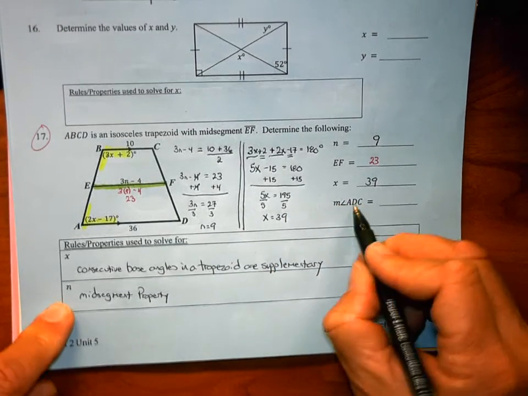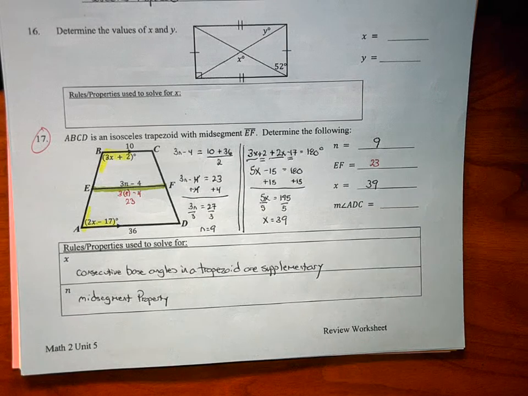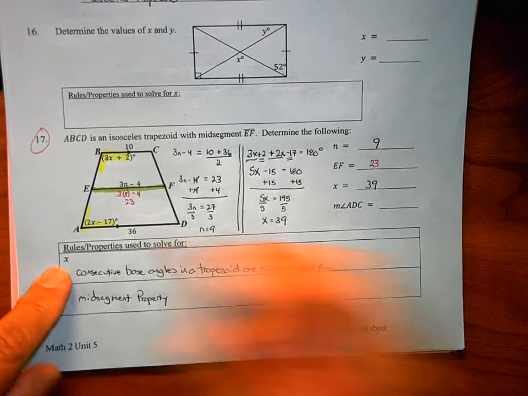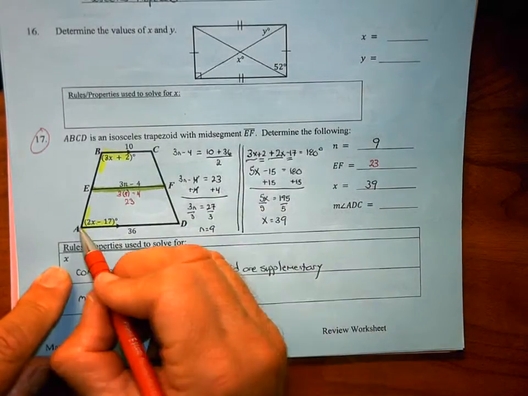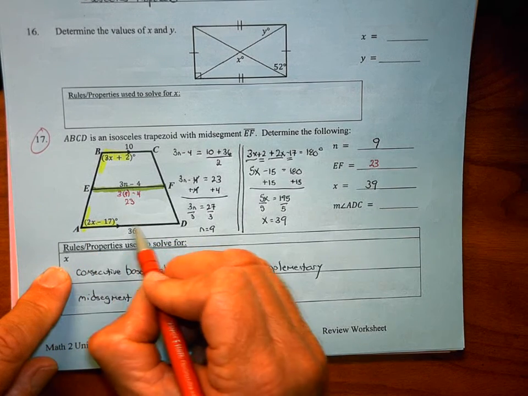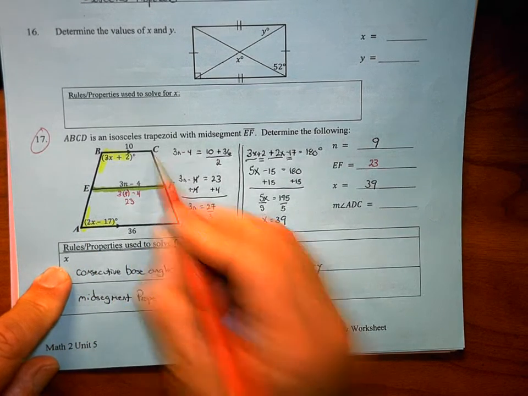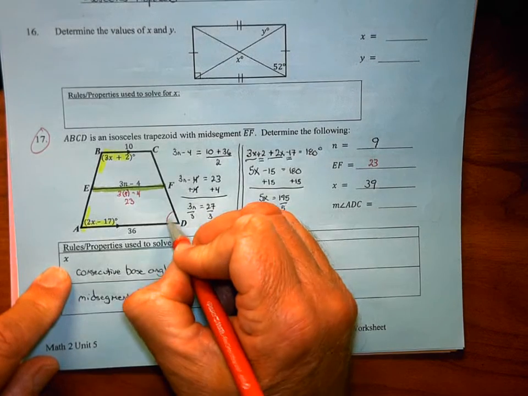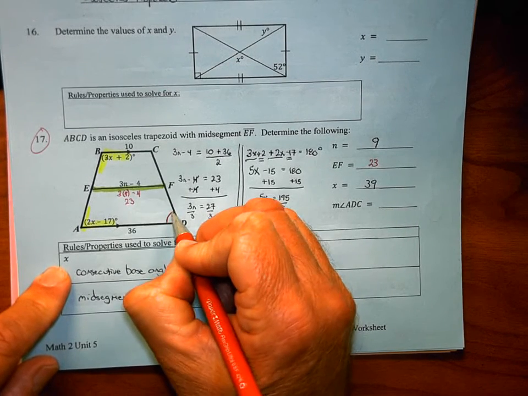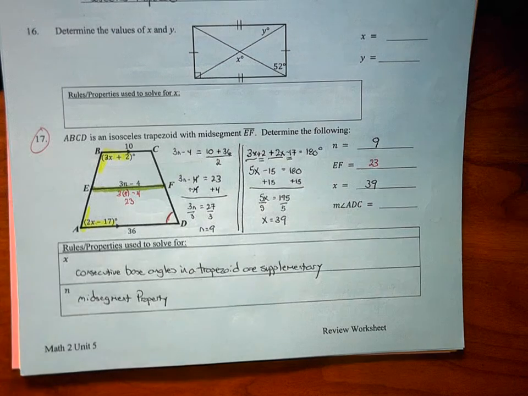Okay, the last part says find the measure of angle ADC. So let's find out where that is in my diagram. Start at A, go along the shape to D, take a turn for C, and right where you make the turn, it's that angle right there. So that's the angle we want to find. Okay, well, how are we going to find that?